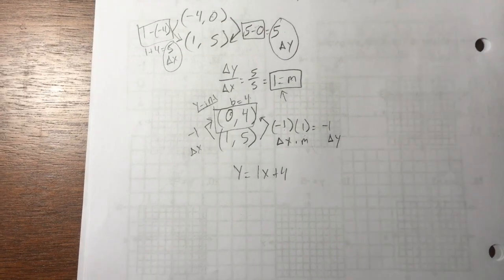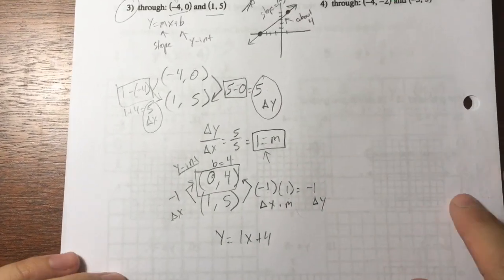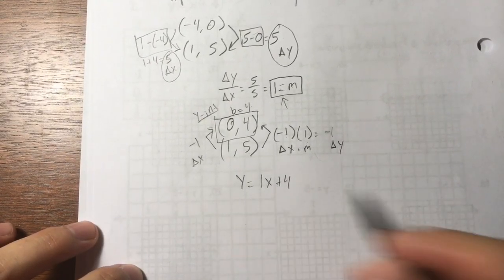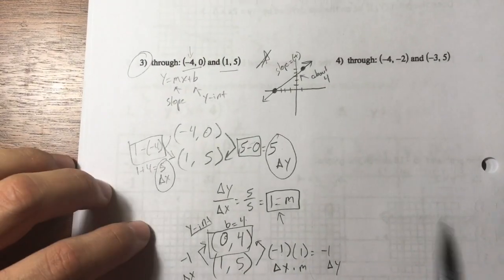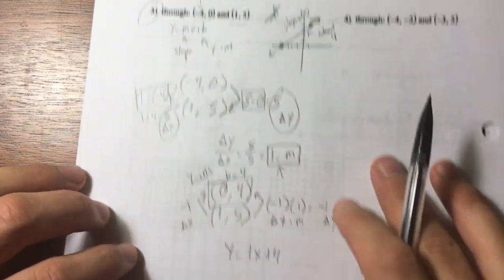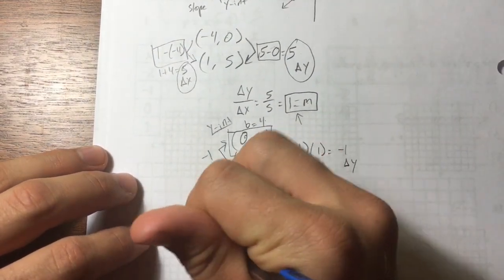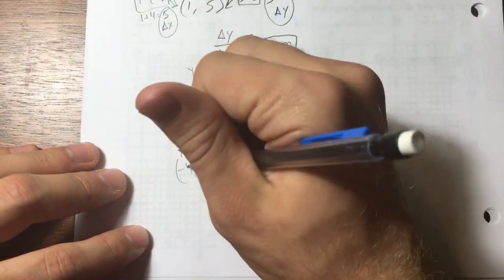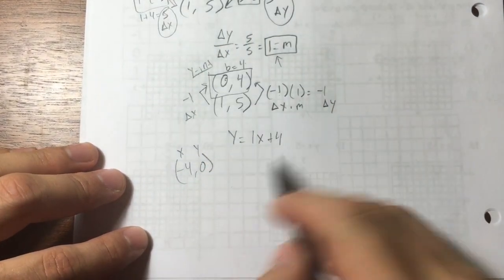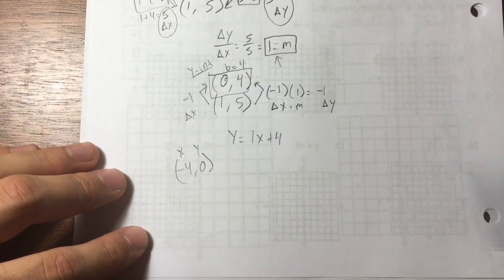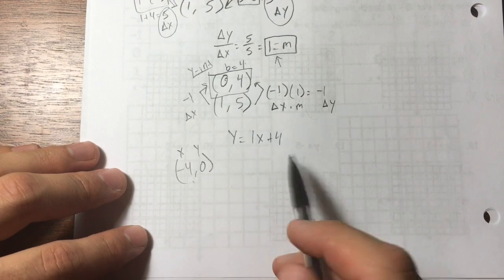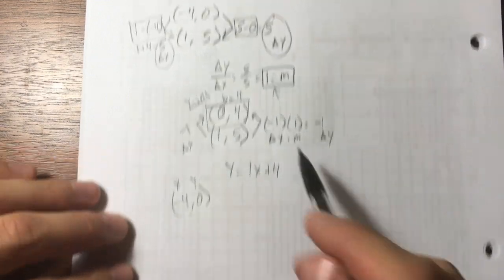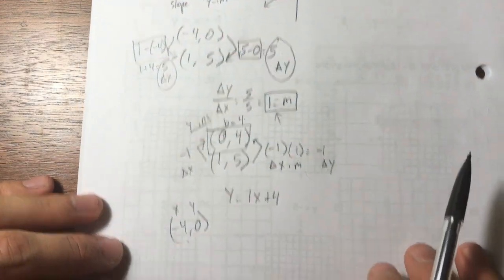Now the very last piece here is I want us to always be checking our work with these problems. If I have the equation y = 1x + 4, but I notice that in the problem they told us that the point (-4, 0) was on the line, that means I need to be able to plug in x as -4 and y as 0 into this equation and get the same thing on both sides. If you can do this, that means your equation is perfect. If not, that means you made a mistake somewhere up here. You've got to go back and check.